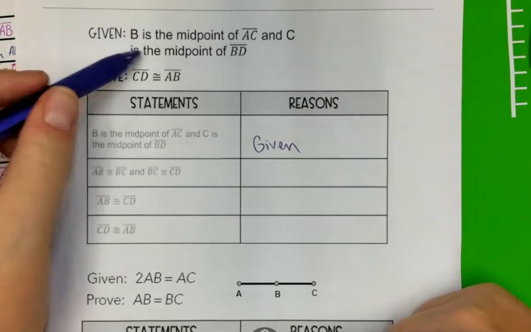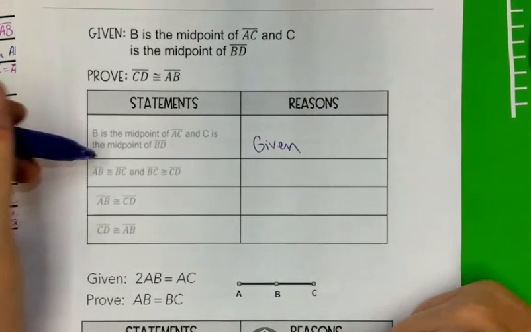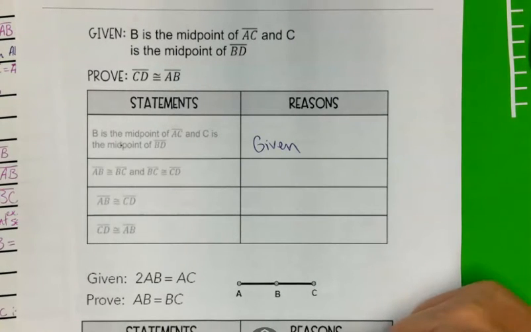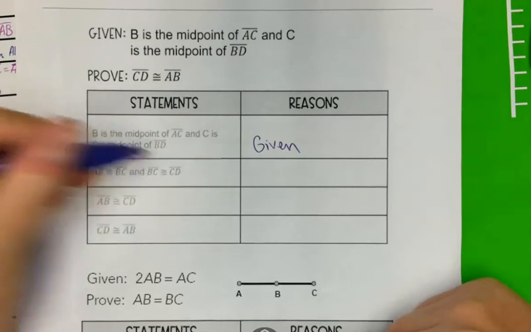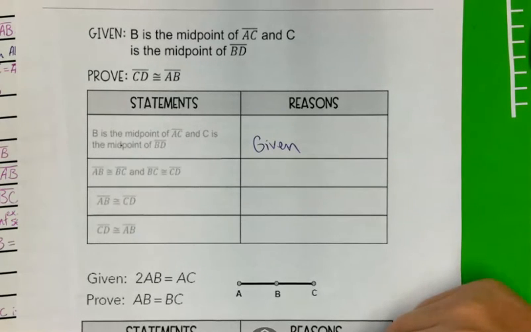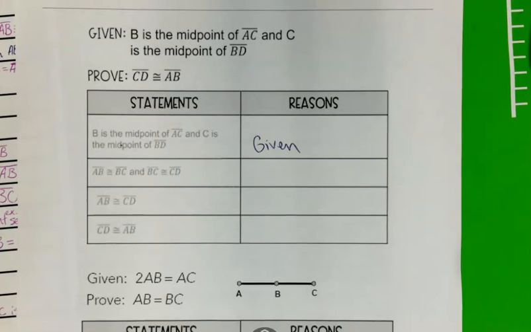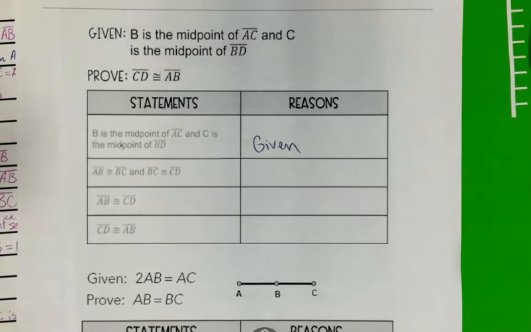B is the midpoint of AC, and C is the midpoint of BD. Cool. It's written right there. Then you have AB is congruent to BC, and BC is congruent to CD. And you're probably like, well, okay, what does that mean to me?